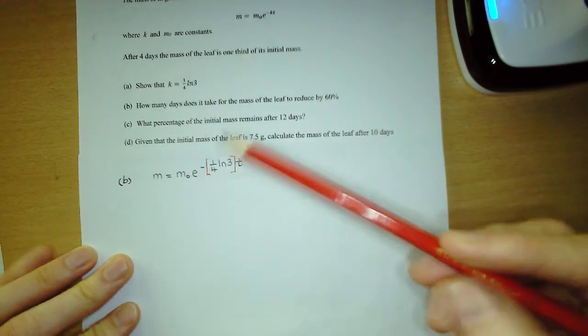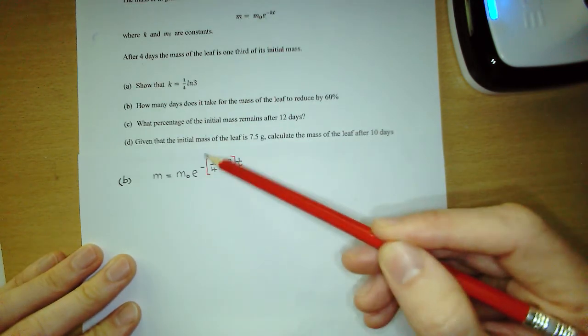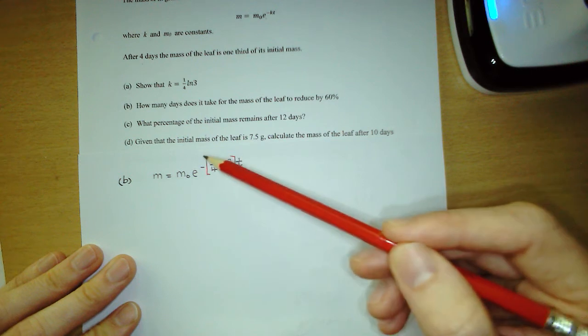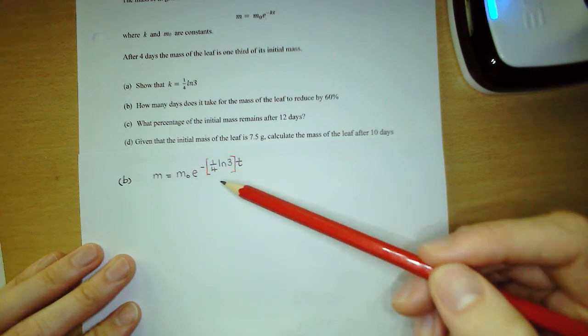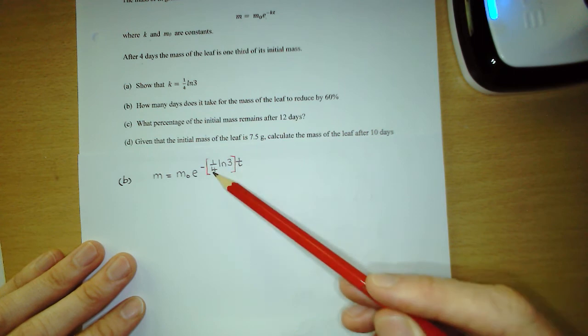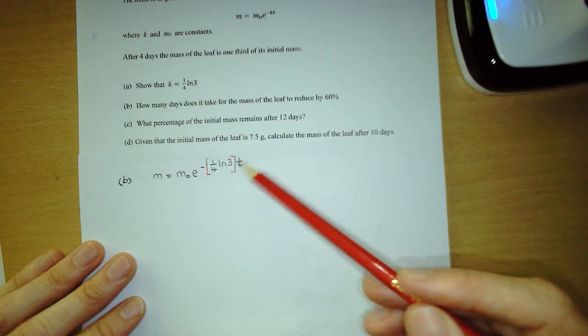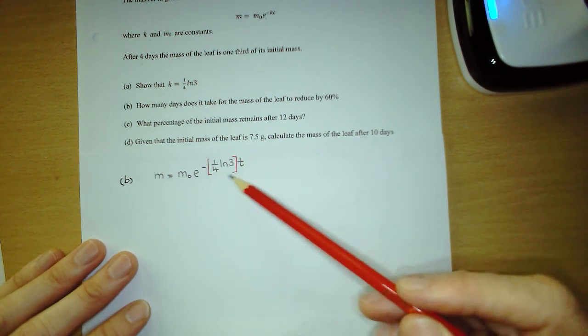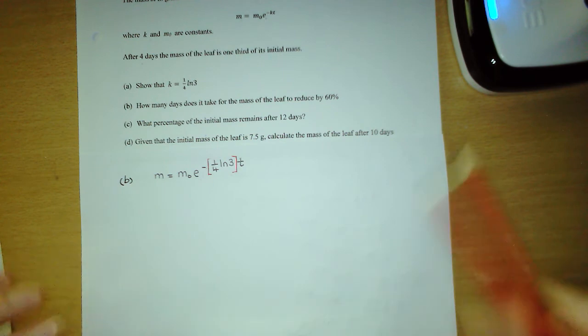Not only that, but put brackets around k once you've worked it out. Whatever it is, make sure brackets go around it. So the power of e is now negative, and then brackets, a quarter natural log of 3, and then outside the brackets you've got t. It is crucial to put k in brackets. It makes life so much easier.